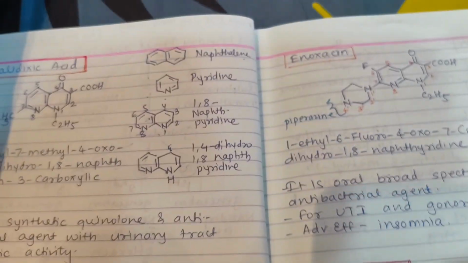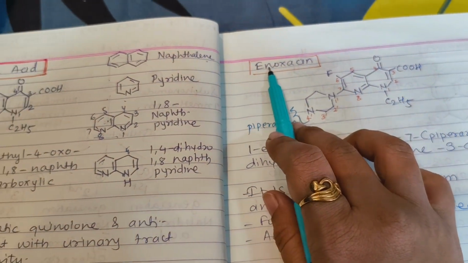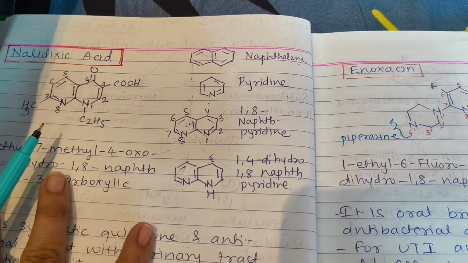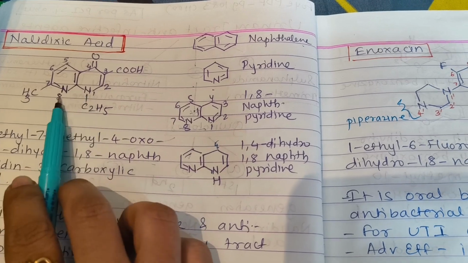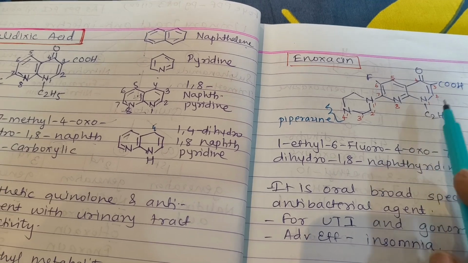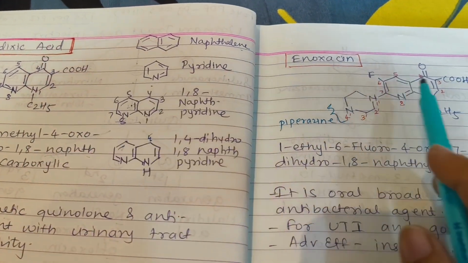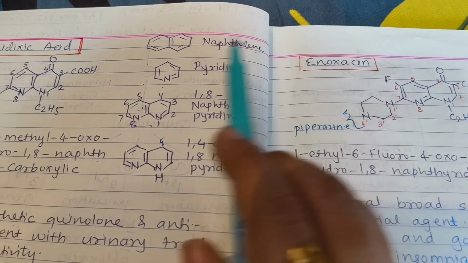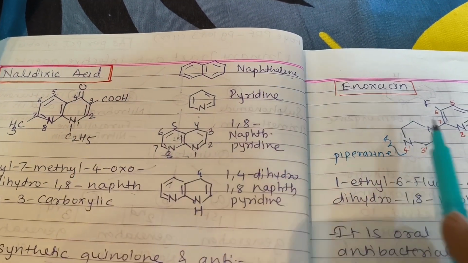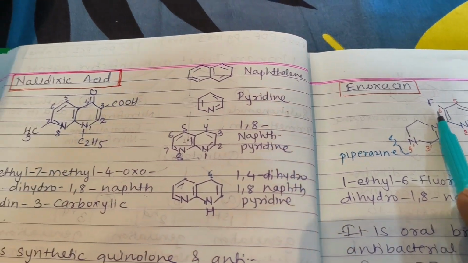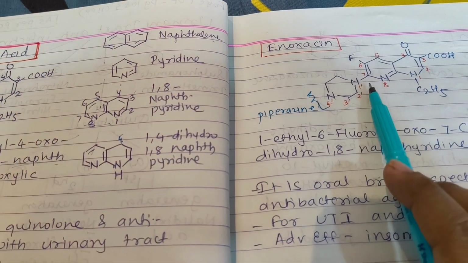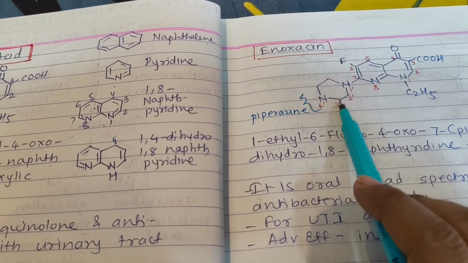Then we have enoxacin. Why am I taking the enoxacin structure immediately after this? Because you can see the similarity in the structure. Here naphthyridine, and here also the similar structure, naphthyridine. First position ethyl, here also first position ethyl. Third position carboxylic acid, here also the same. Fourth position carbonyl group, here also a carbonyl group. Now the sixth position has fluorine, here nothing. At the 7 position there is methyl, and here the 7 position has a bulky group, piperazine.